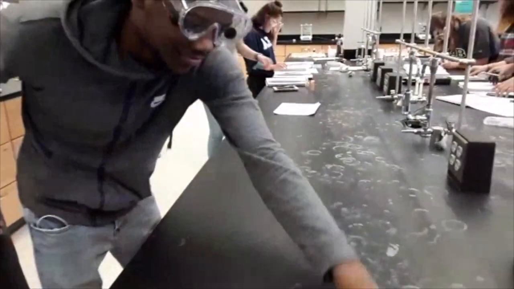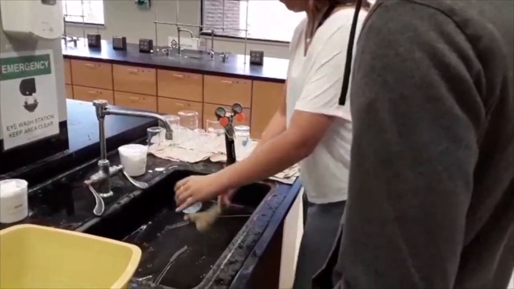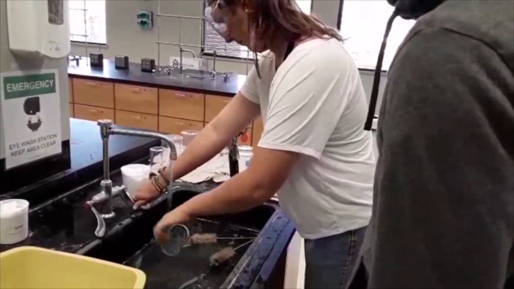After finishing the lab, wipe up any excess solution that was on the work table and clean all your beakers, volumetric flasks, and pipette properly.